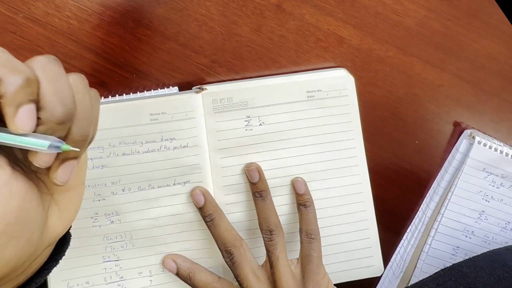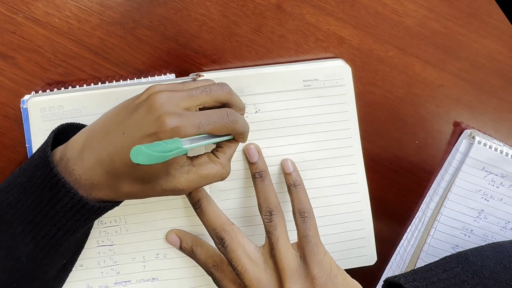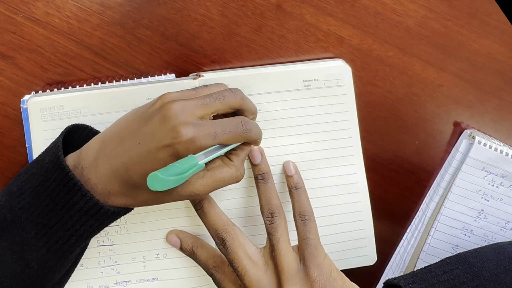The a_n here is equal to 1 over n squared.